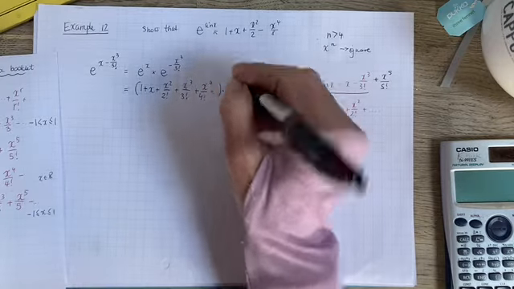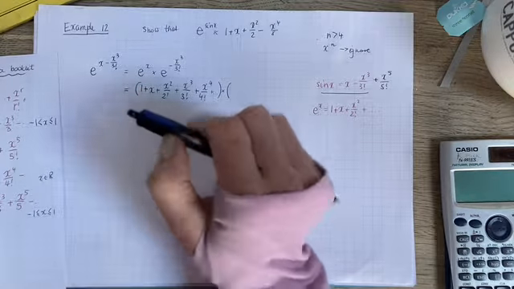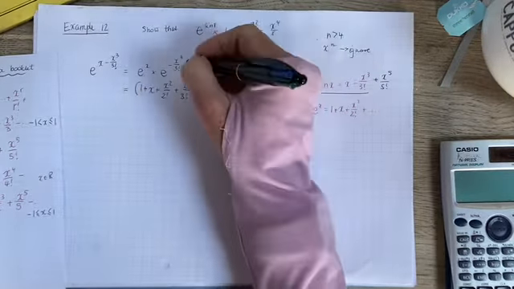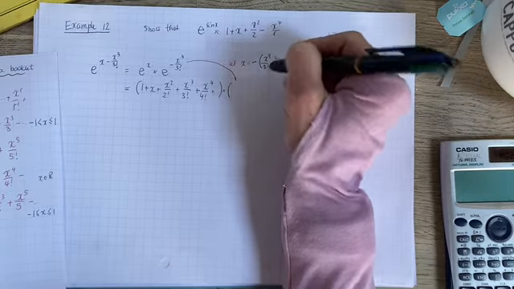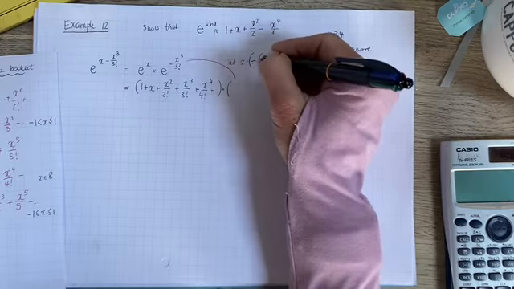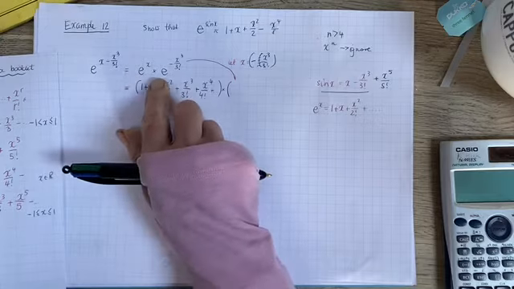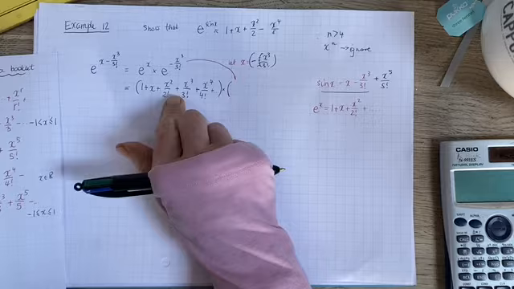Multiplied by, now over here we've got exactly the same expansion, but we are going to let the red x be equal to minus x cubed over 3 factorial. Sorry, the brackets should be over here. So we're going to pop these into this expansion and see what happens.